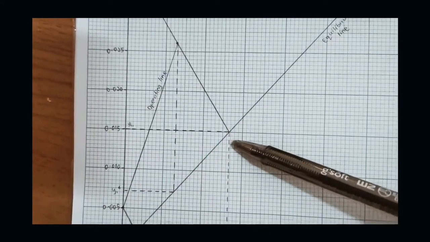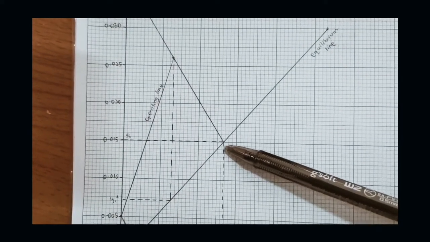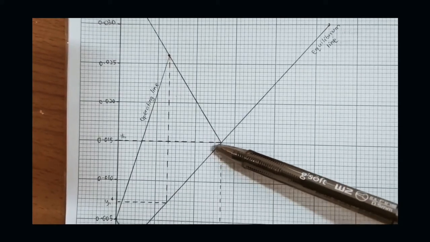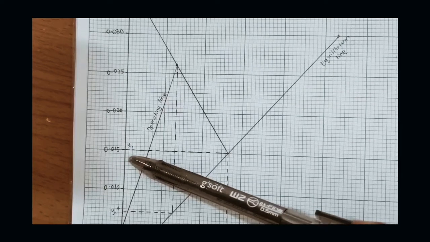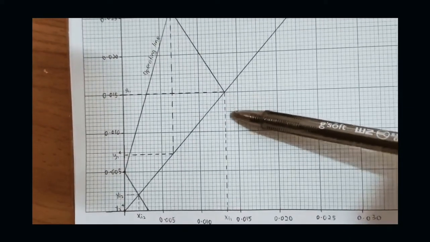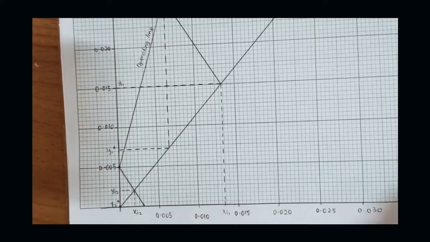For the second intersection point, that is the intersection between the equilibrium line and the y-intercept line, we can draw horizontally towards the y-axis to get yi1 and draw a dashed line vertically towards the x-axis to get xi1.